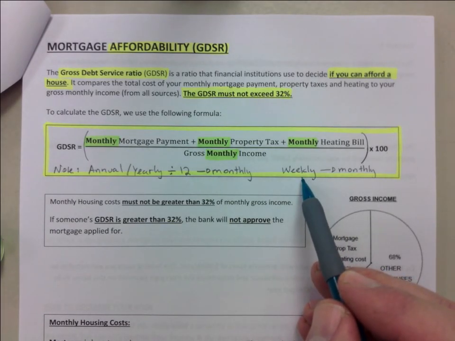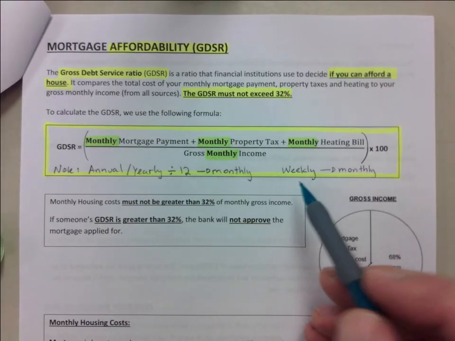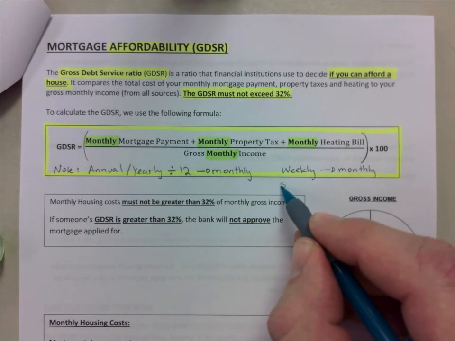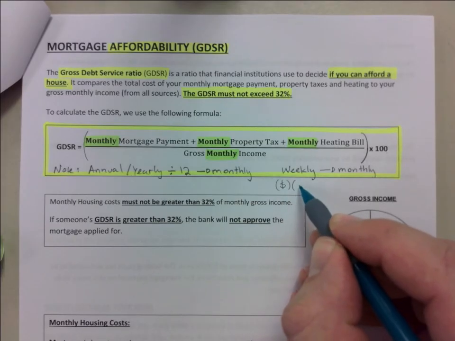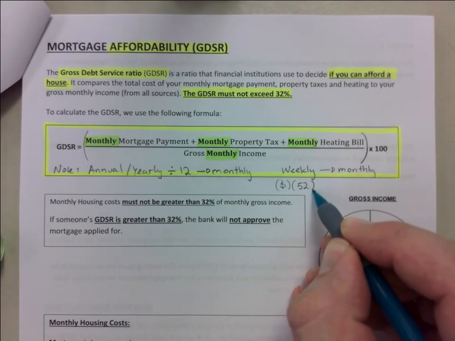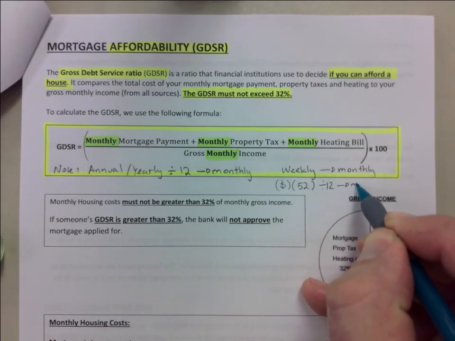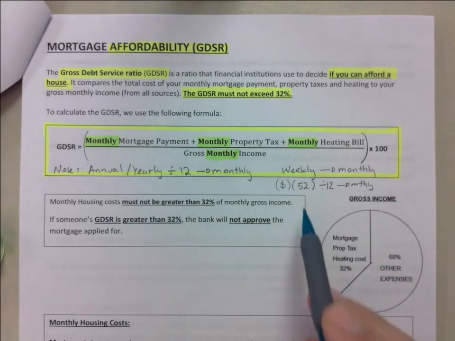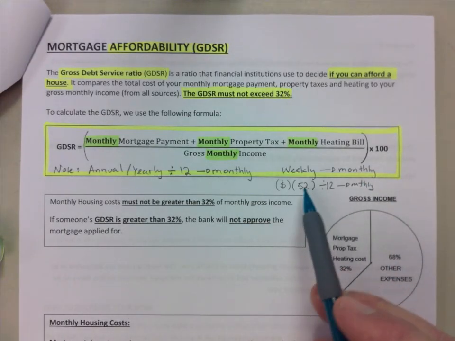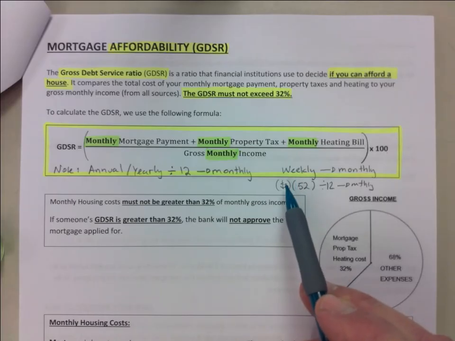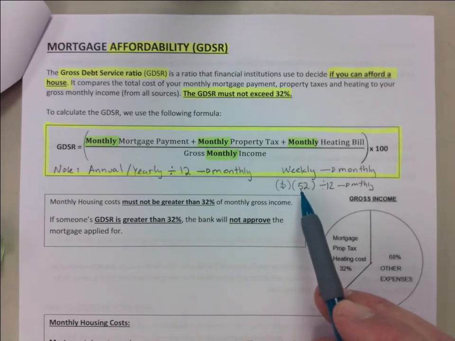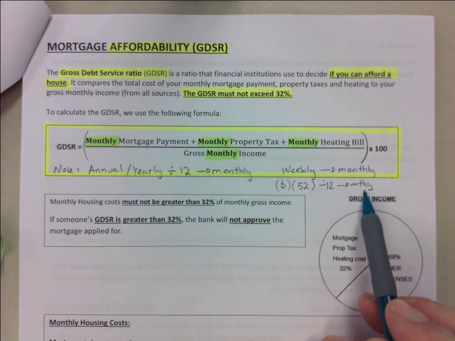It's not accurate. What you need to do is take the dollar amount, multiply it by 52, then divide it by 12 to get it to monthly. Okay, so if they give you the weekly, you need to take that number, multiply by 52 to get your annual amount. Then divide it by 12.